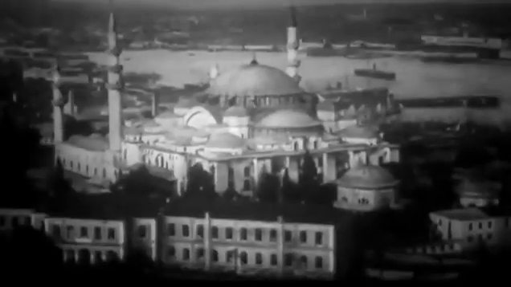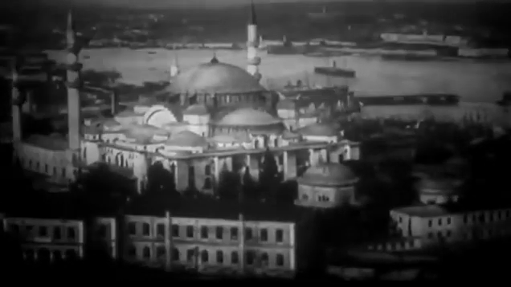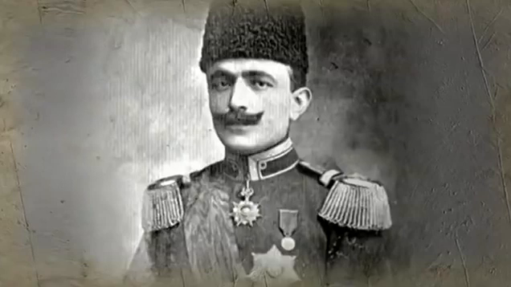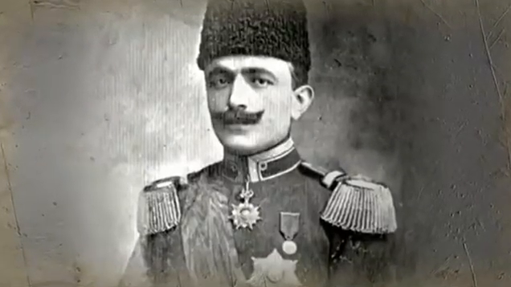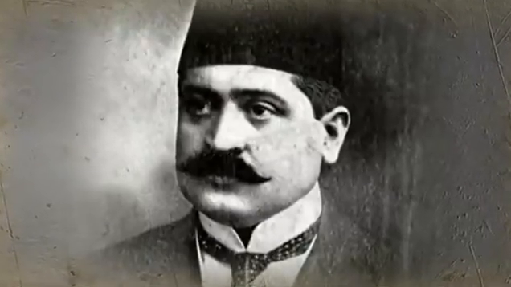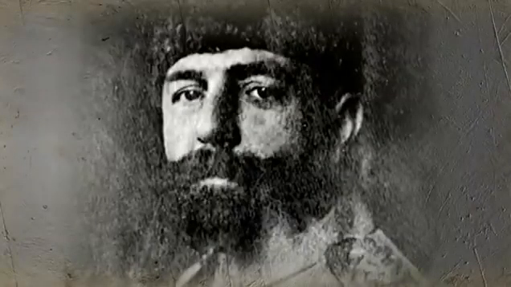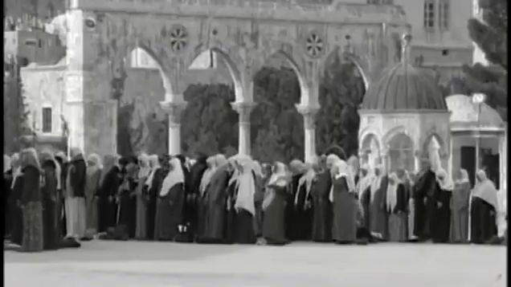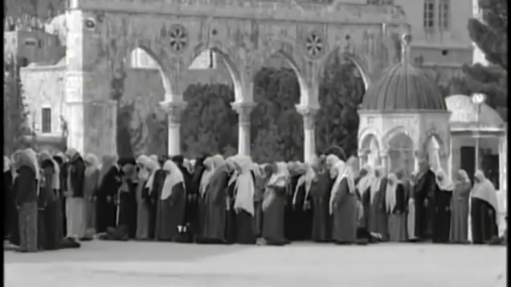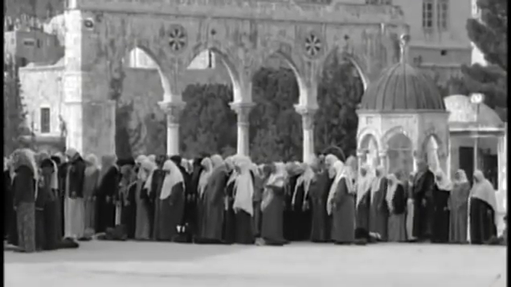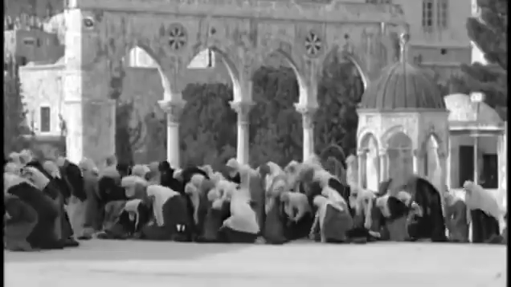Three men are in control of the Ottoman government in Istanbul: Enver Pasha, the Minister of War; Talat Pasha, the Minister of Interior; and Jamal Pasha, Minister of the Navy. These three leaders rule as dictators over more than 20 million people. About half of them are Turks. The other half is made up of Arabs, Greeks, Armenians, and other minorities.